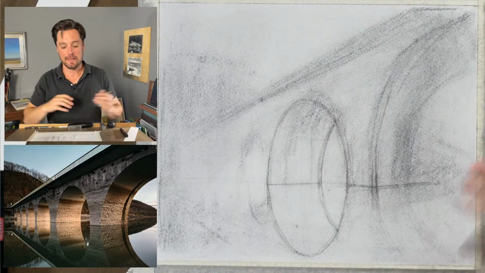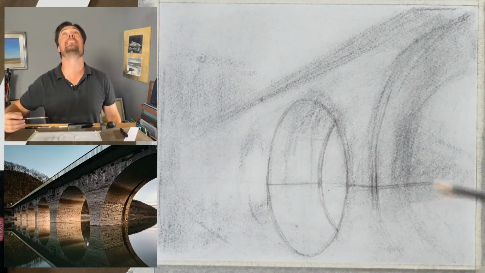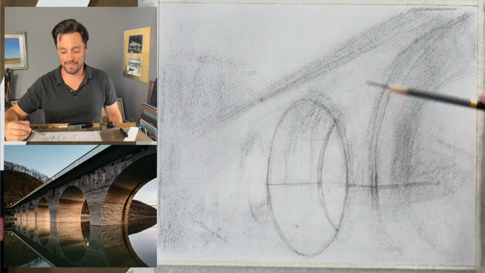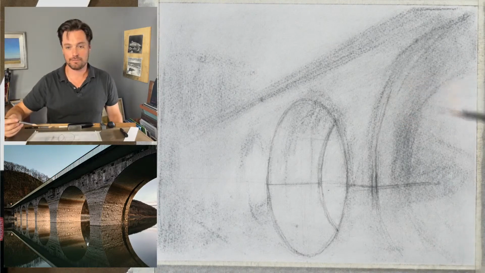Good times. Okay, back to it, now that I have confidence that my camera is going to work for us.